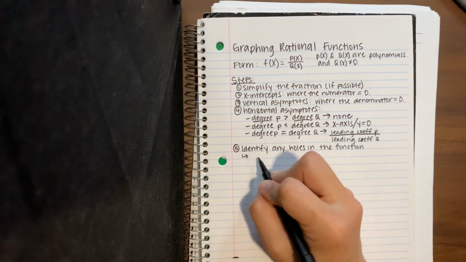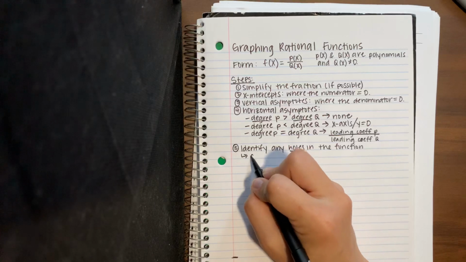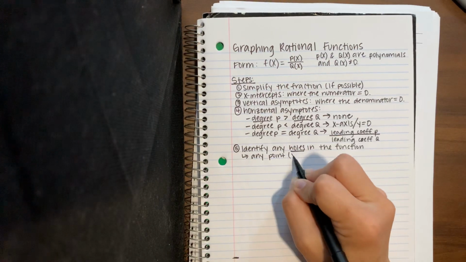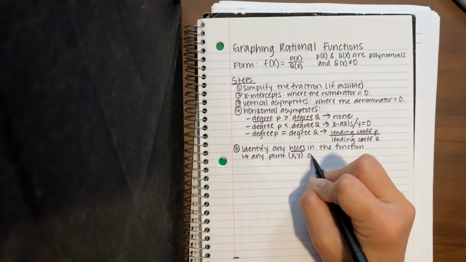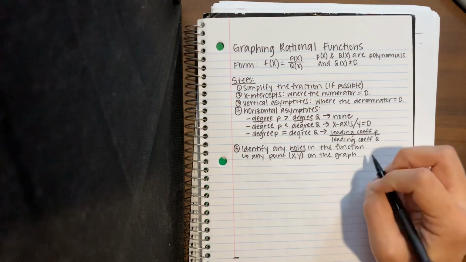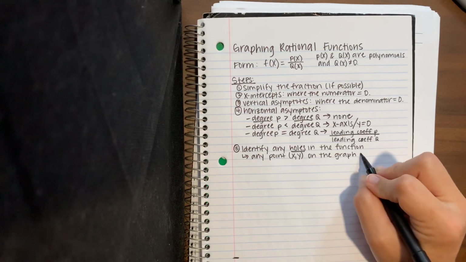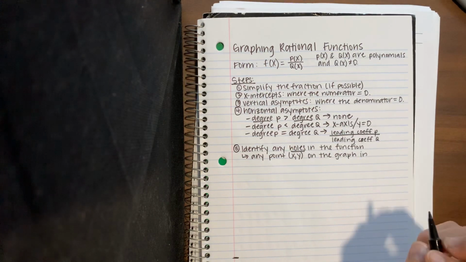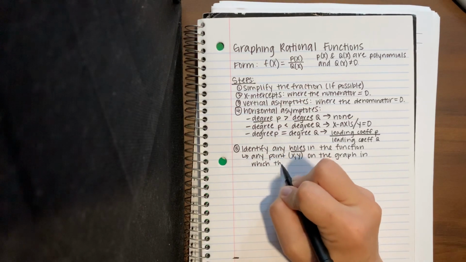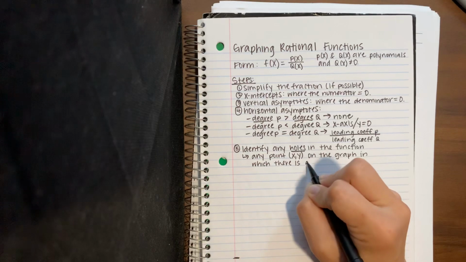A hole is any point x comma y on the graph in which there is a break.